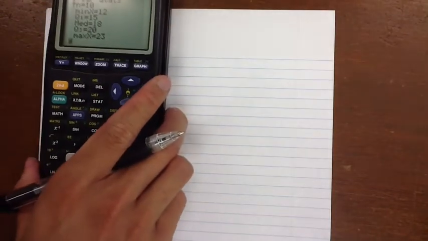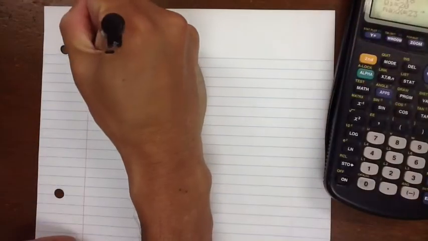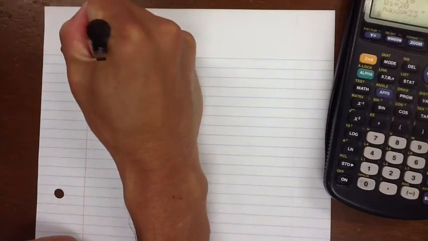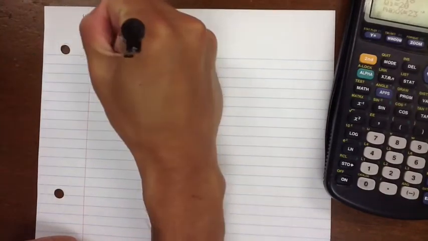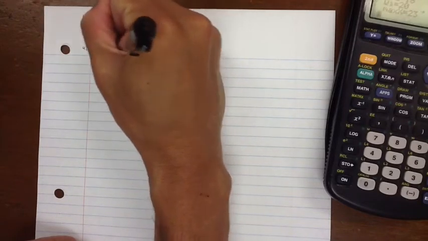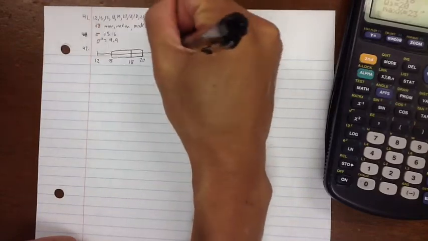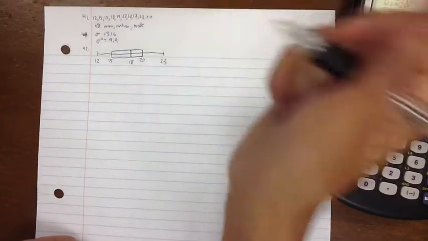To find number 43, you're going to go to this screen where you have your min, quartile 1, median, Q3, and your max. So drawing a box and whisker plot, your minimum here is 12. Your first quartile is 15. Your third quartile is 20, so that's where you have your box. The median is 18, so that's the middle of your box, and then your max is 23.